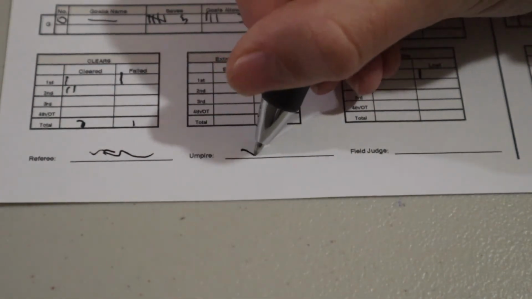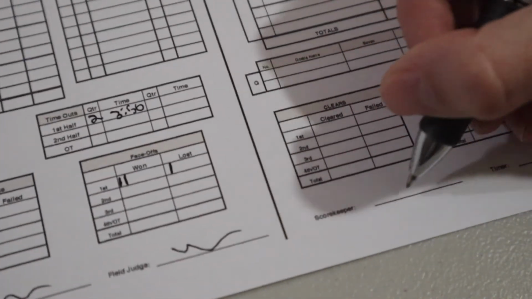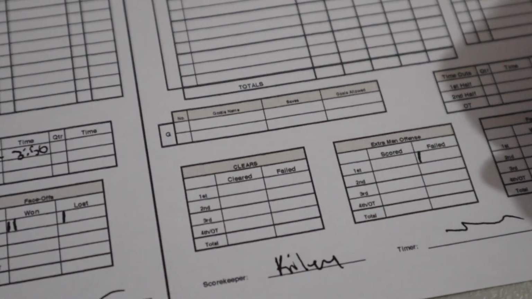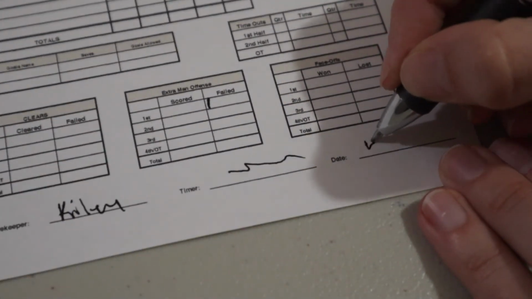And then finally, you would just have everybody sign this. So you'd have your referee sign in the bottom, your umpire, your field judge, you as the scorer would write your name, your timer would write their name, and then the date of whenever the game happens. So we can just say it happened on 4/2.